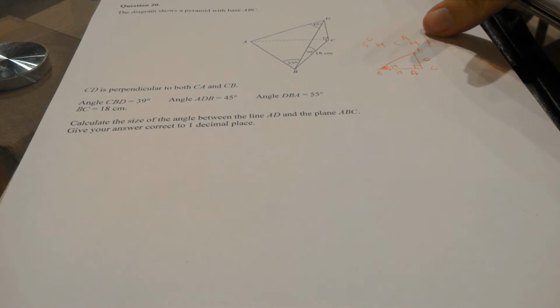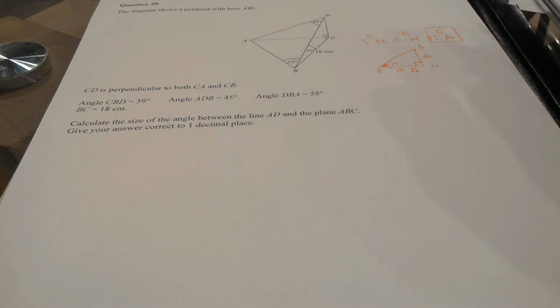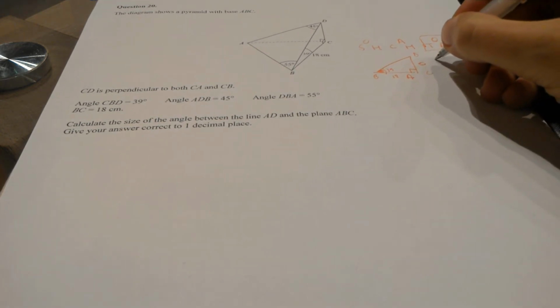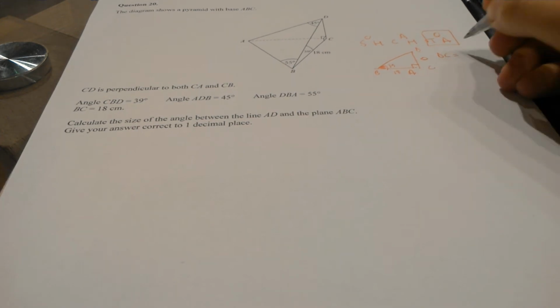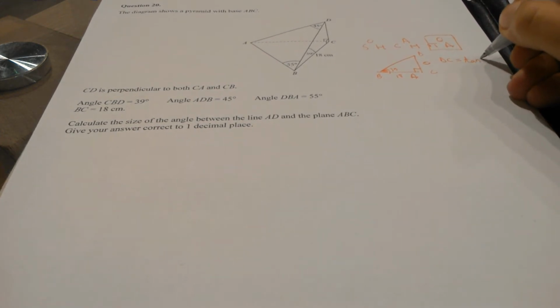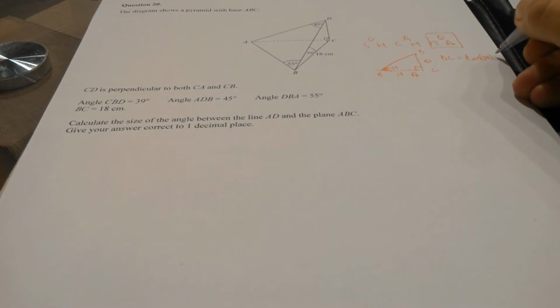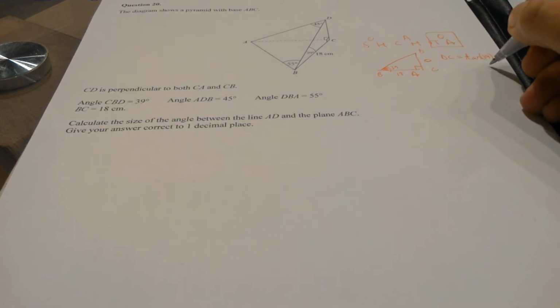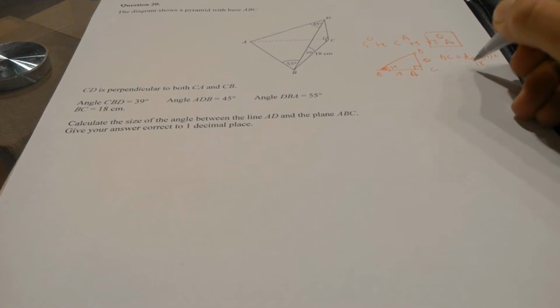That means I have to do tan of the angle times adjacent. So my opposite, which is DC, is equal to tan of the angle times the adjacent, which is 18.